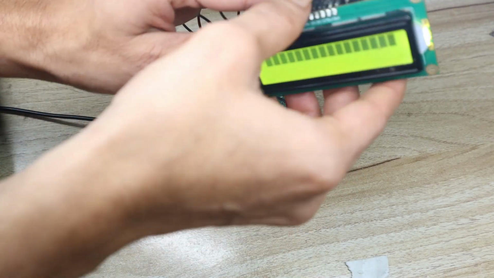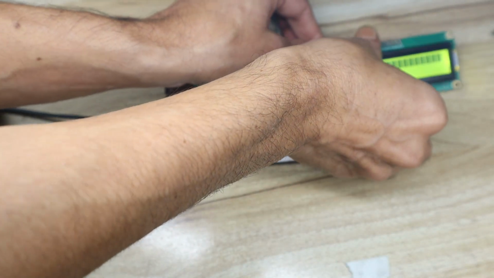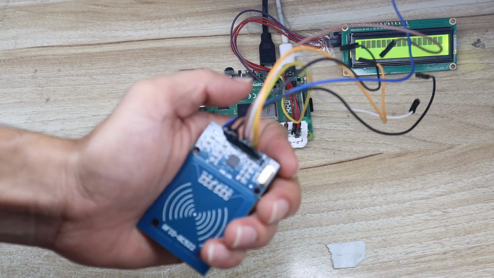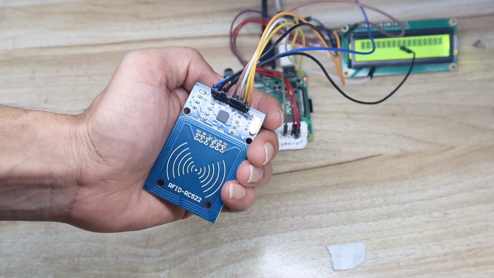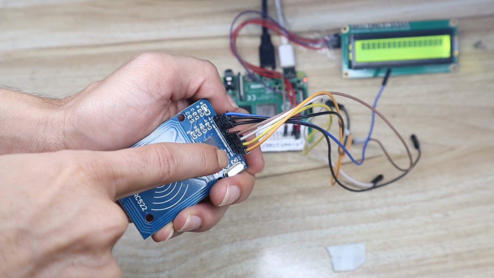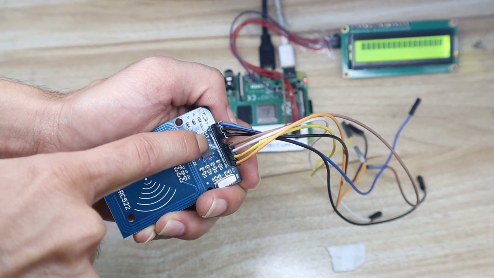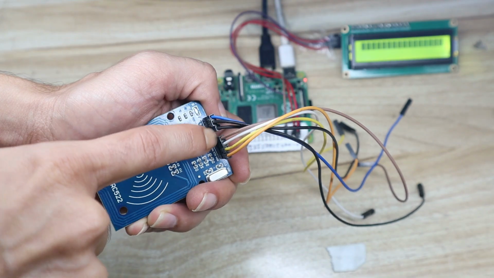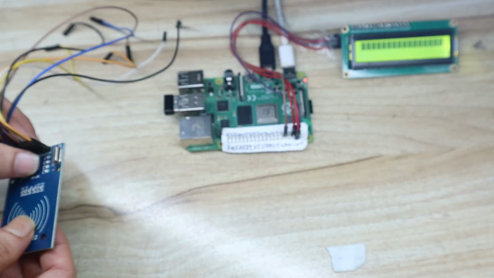That's it, very easy and very simple connection, and just place the LCD here. Okay, now next hardware is our RFID module. So RFID module, again you can see there is a pin number easily available on the RFID module. You have to just plug and play this pin number, as per my instruction.